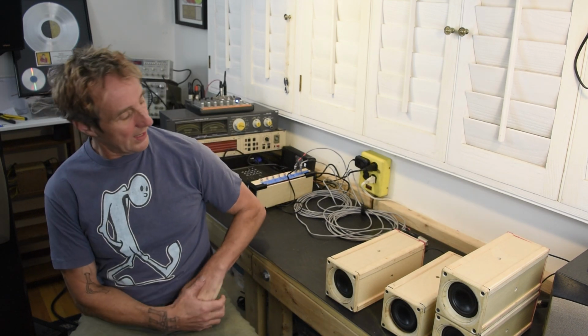Today I'm going to talk about line arrays versus point source systems, and why line arrays have become so popular, and what problems they have and have not solved, and what they've done that is absolutely unique to their design. Let's take a look at this stuff.